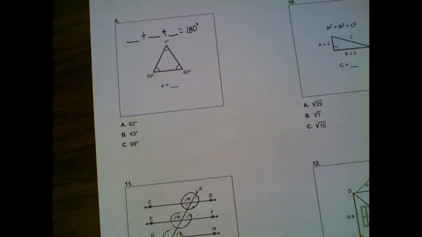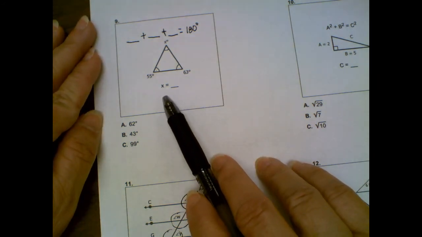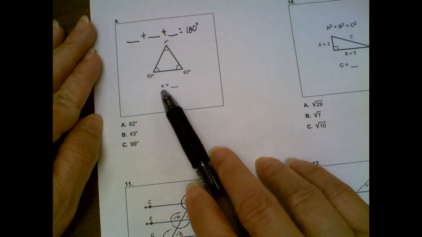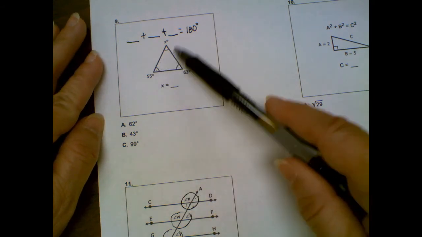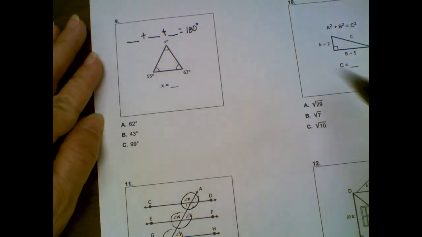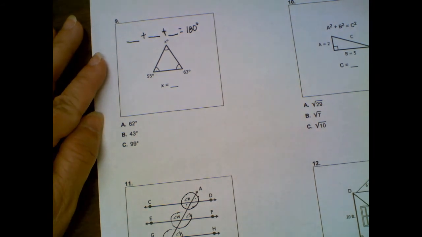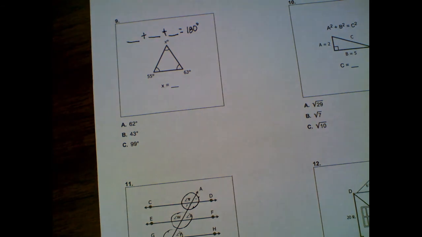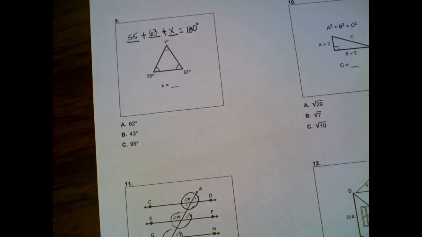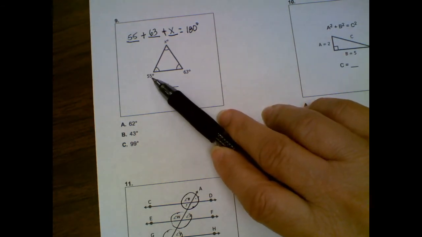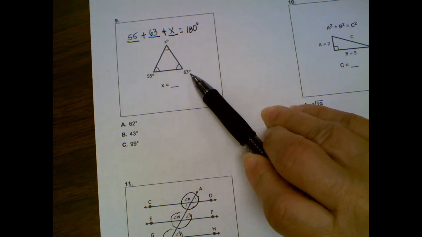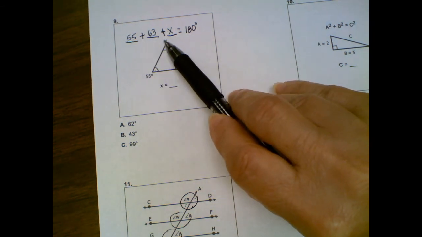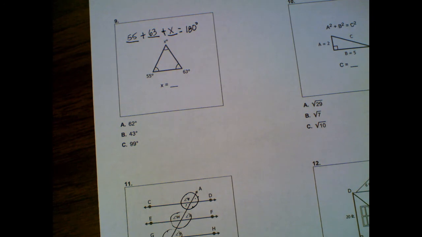All right, so we're dealing with a triangle here, and it wants to know what is the value of x. Well, we know that each of the three angles on a triangle add up to equal 180 degrees. So let's put in what we know. We know that this angle is 55 and this angle is 63, so we plug them into our equation with x to equal 180.